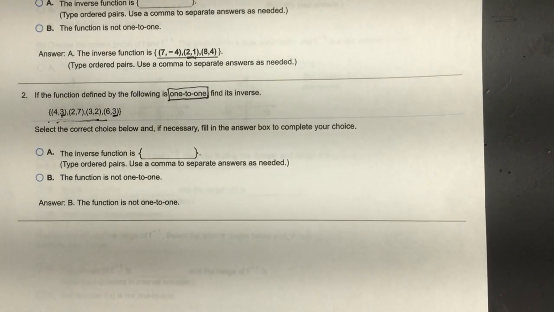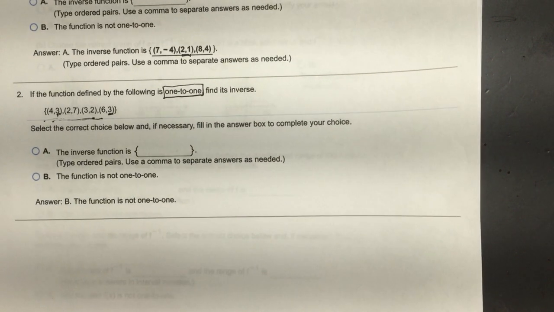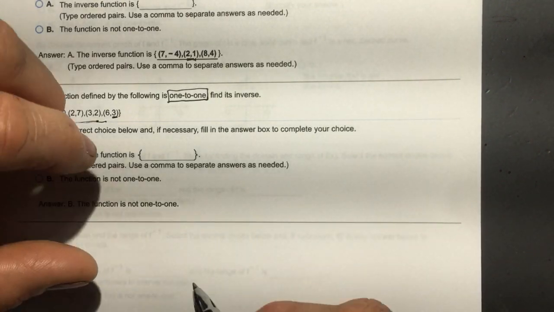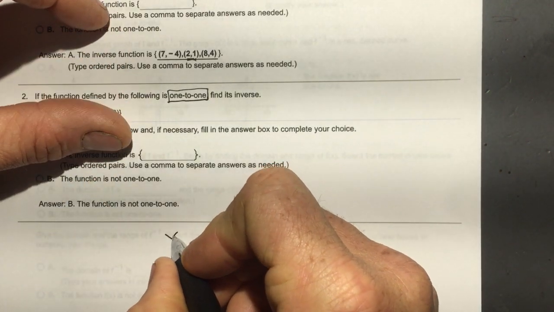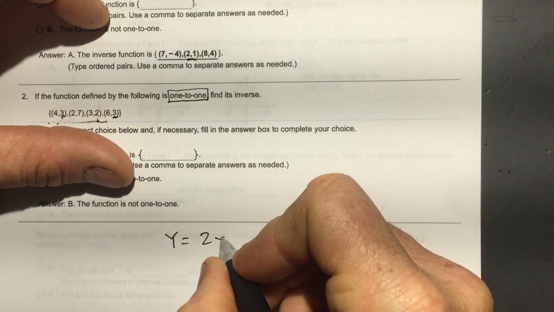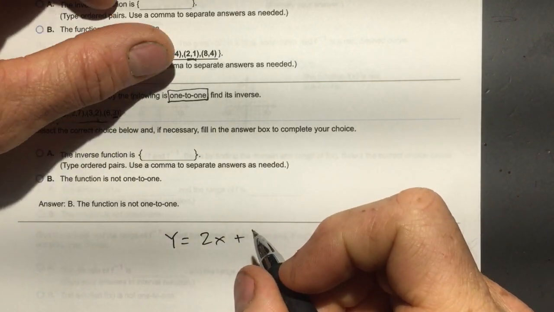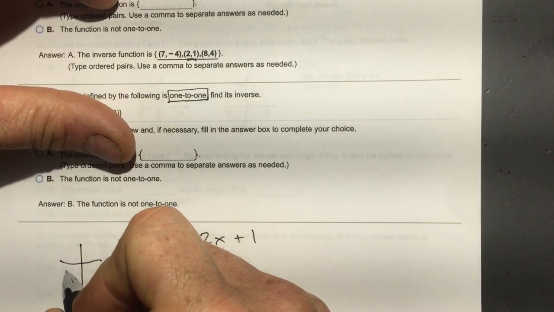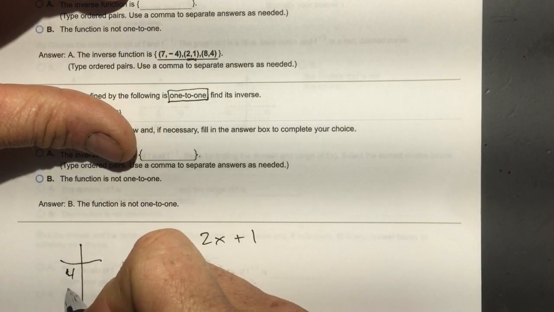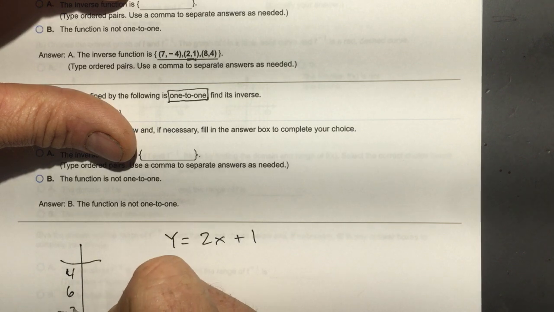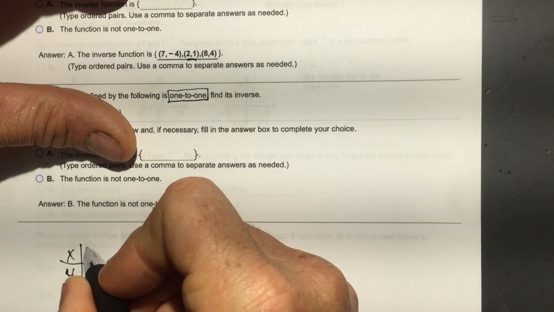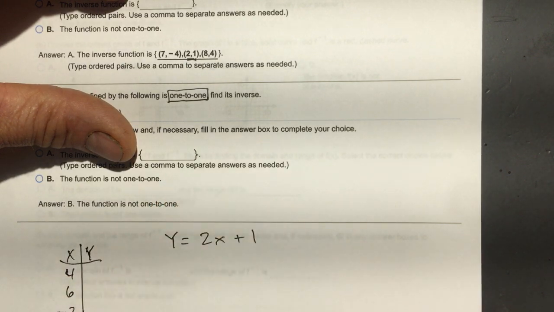Inverses can be used to solve equations. Here's an example right here. Suppose I have y equals 2x plus 1. And I want to put different values in for x. So I want to put in, say, 4, 6, -2, and 1. I want to put these values for x in and get what the y value is.